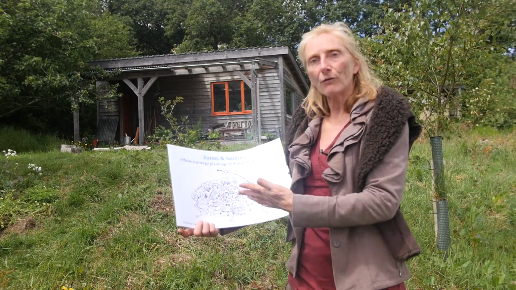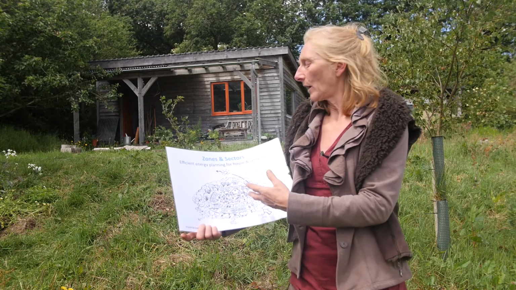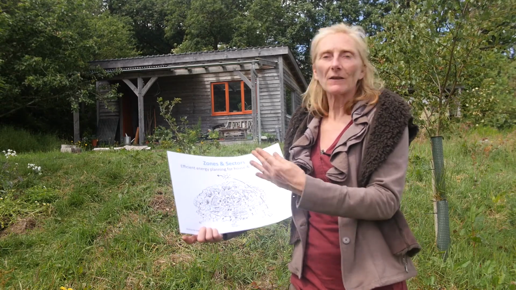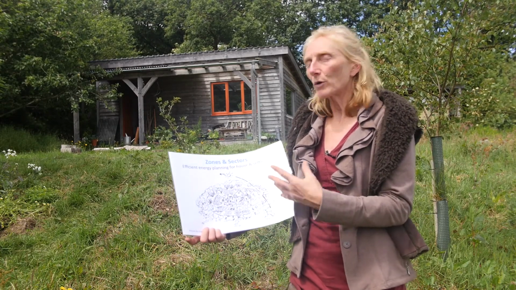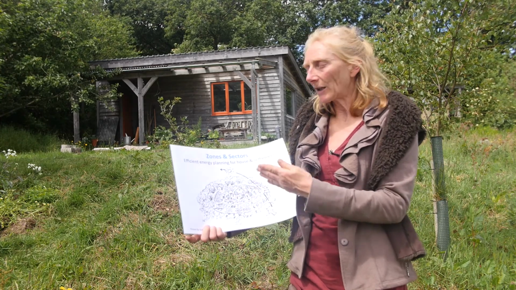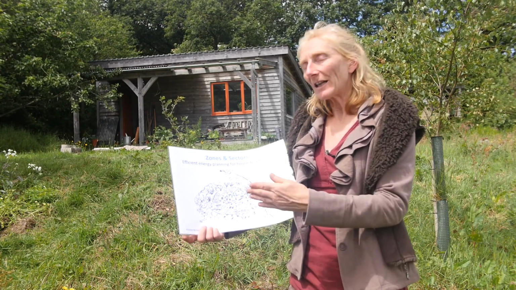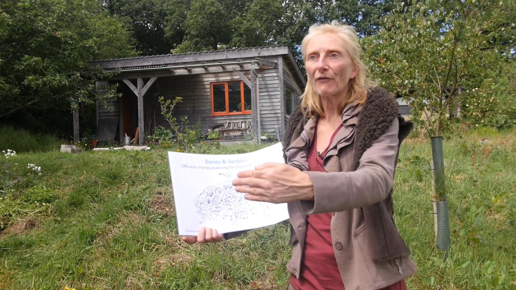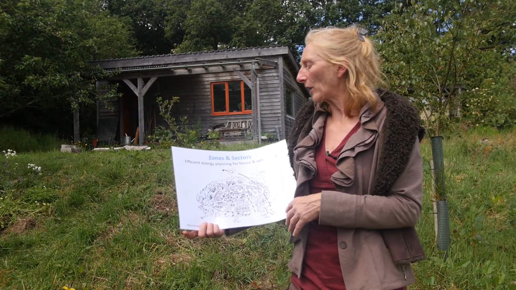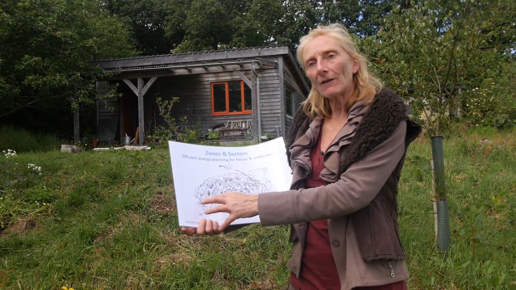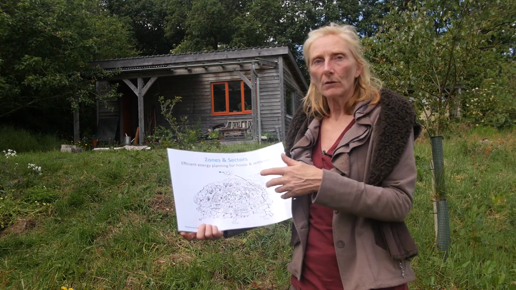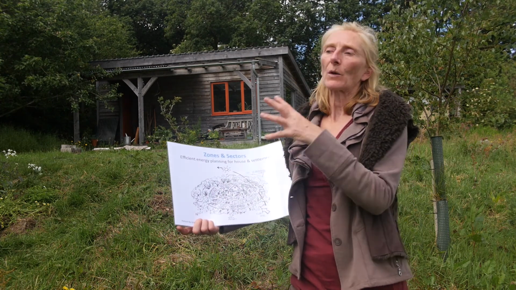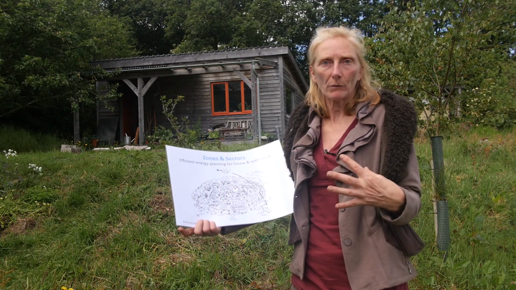You may not have all those zones in all projects, and it's not so important to identify each one. The key idea is that you think about how far away you place things from where you are, and that you will always design in some zone 5, some wilderness, wherever you are, even on the smallest balcony.